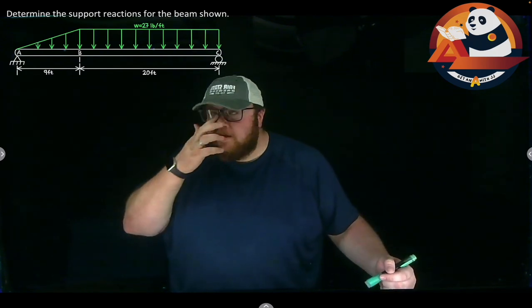I am JJ. Let's just jump in and tackle an example problem. We're taking a look at distributed loads this time. We're just going to do it on a beam. Let's determine the support reactions for our beam shown. We have a pin at A, a roller here at C, so we can find AX, AY, and CY in here. Let's just come in and go for it.